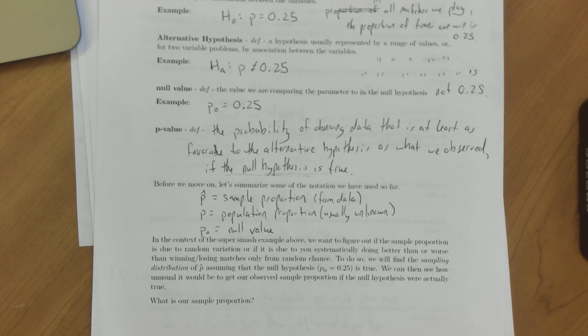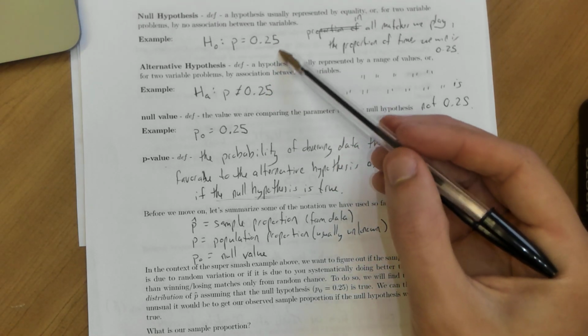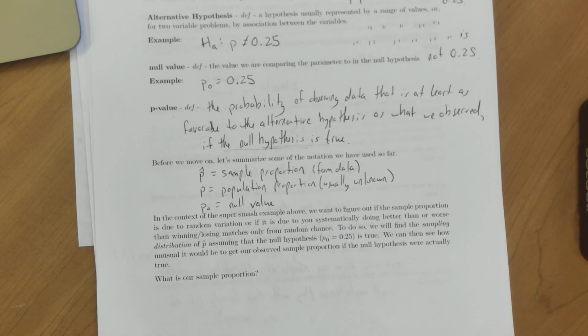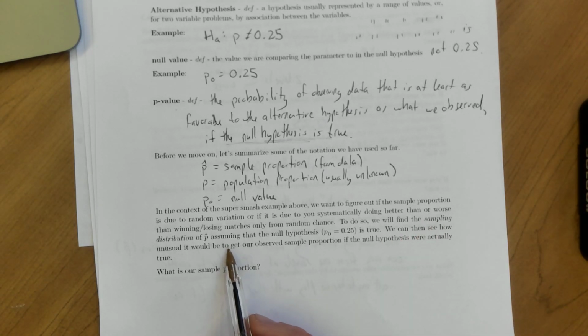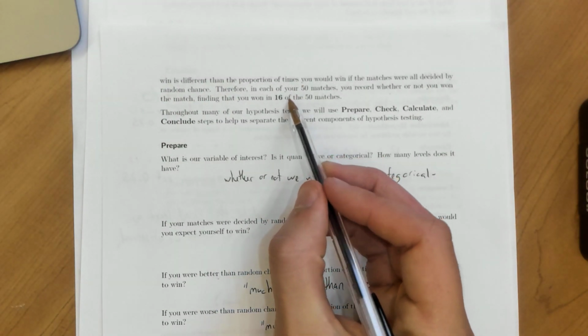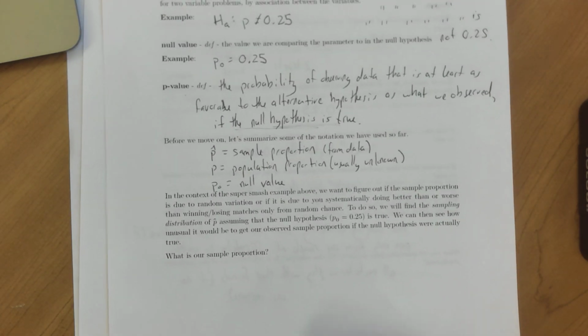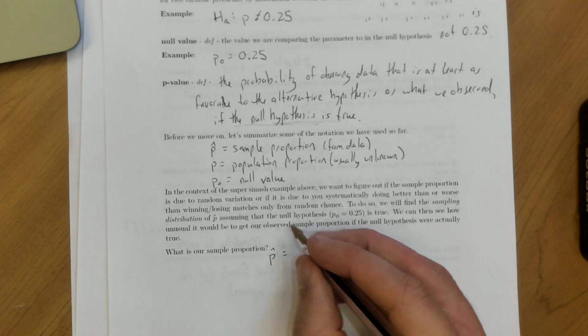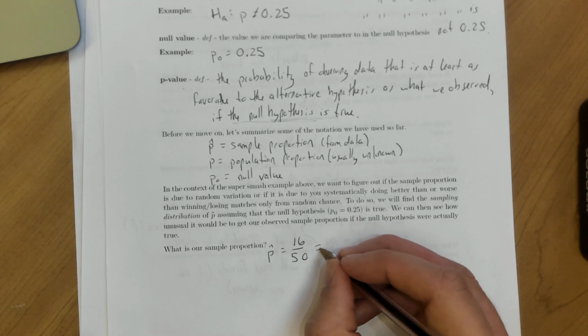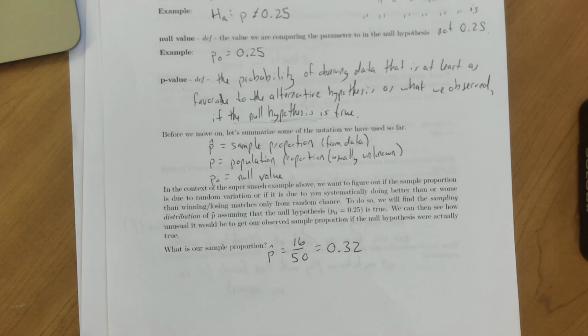Okay, so again, what we want to do is evaluate these competing hypotheses with data that we've collected. If you look back at, I think it's the top of page 3, we've won 16 of the 50 matches in the data that we collected. So we'll write down our sample proportion in this spot, 16 out of 50. That sample proportion turns out to be 0.32.